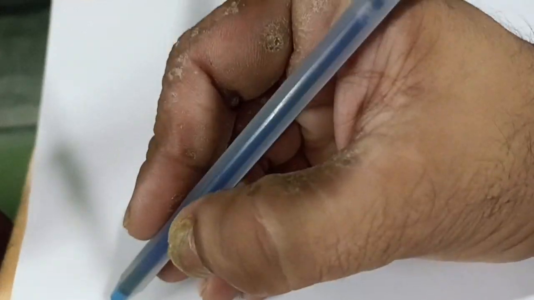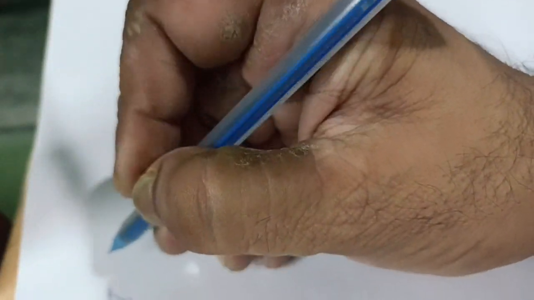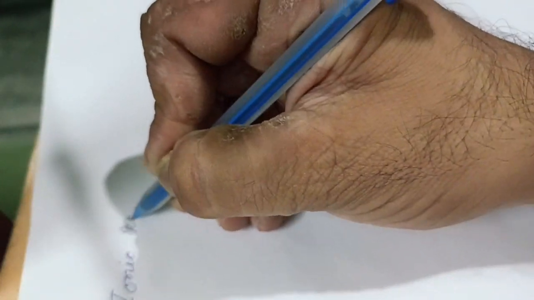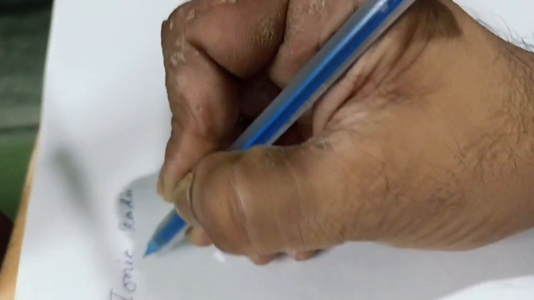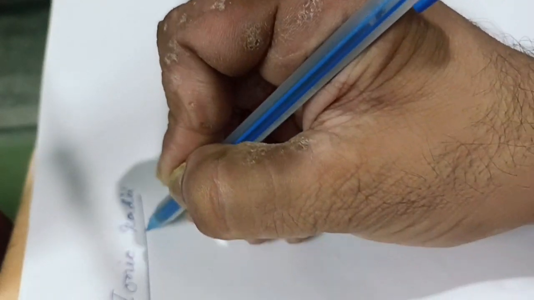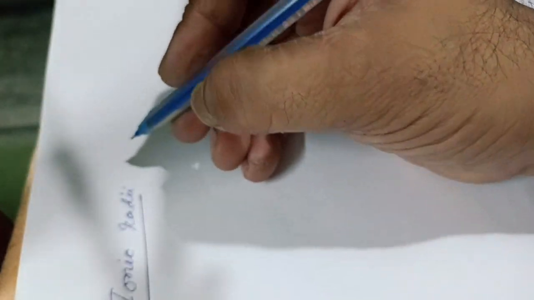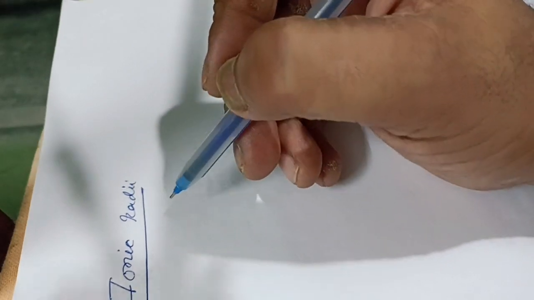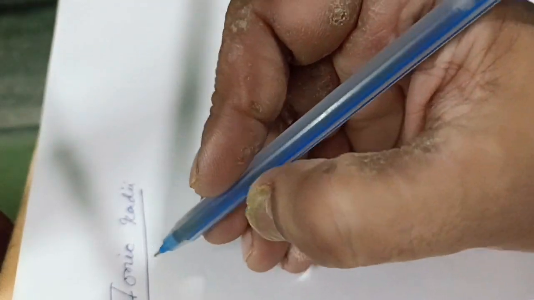So, how is ionic radius affected or generalized in this periodic table?